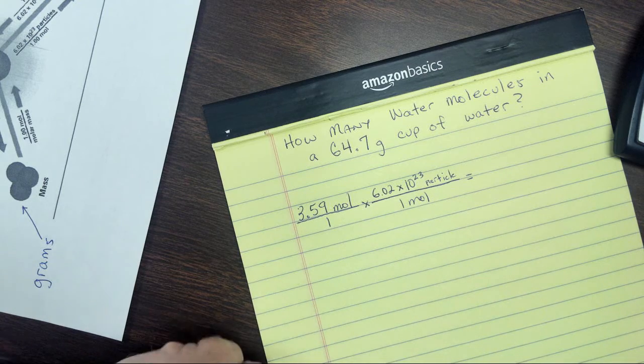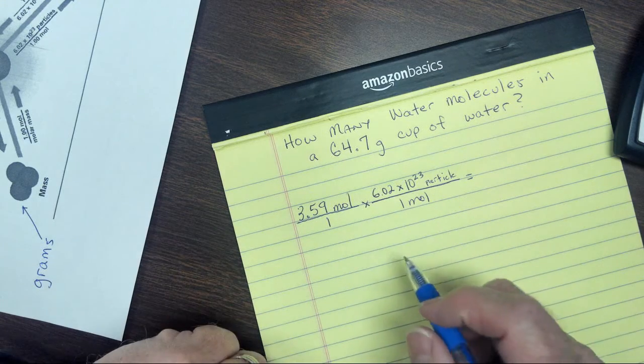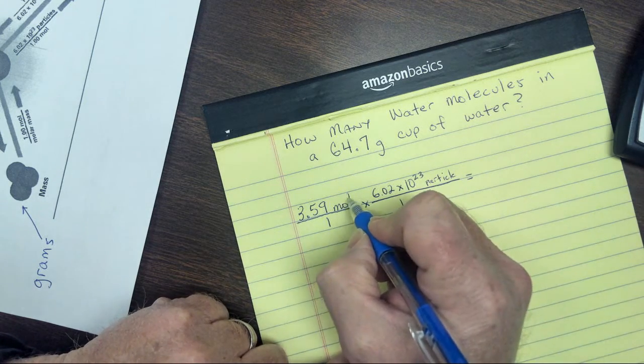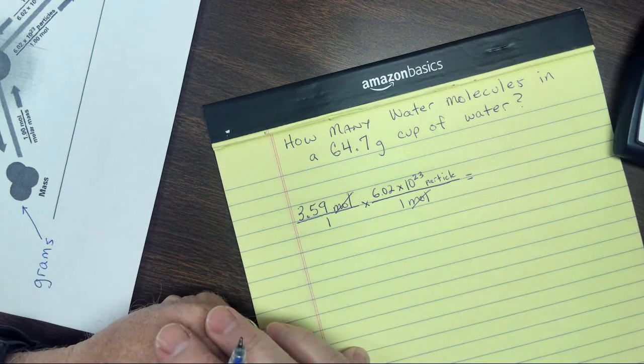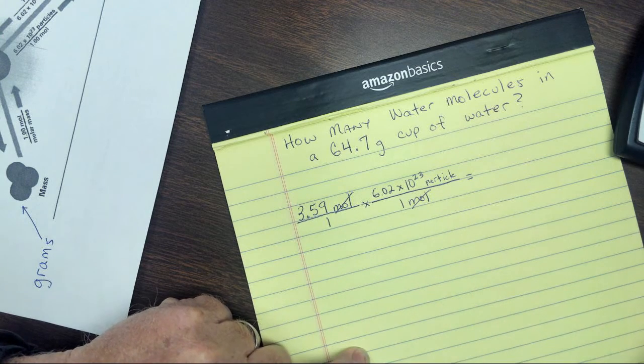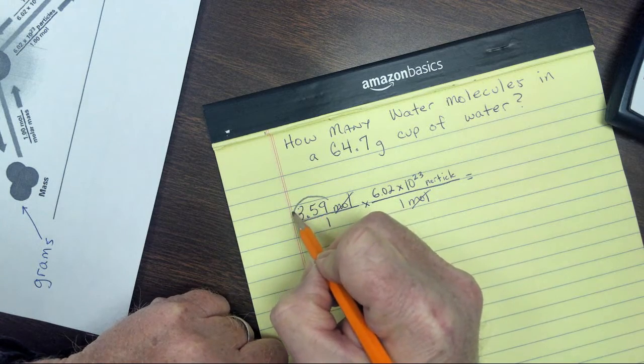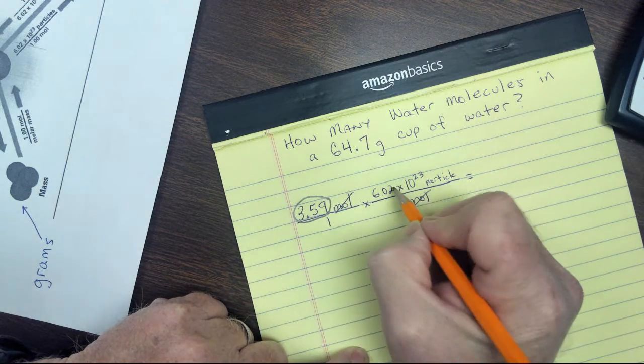So step 1, now that I've written everything out the way it's supposed to be, I'm going to go ahead and get rid of my mole units because I've got one on the top and one on the bottom. And then I'm just going to multiply these two numbers, this one and this one.